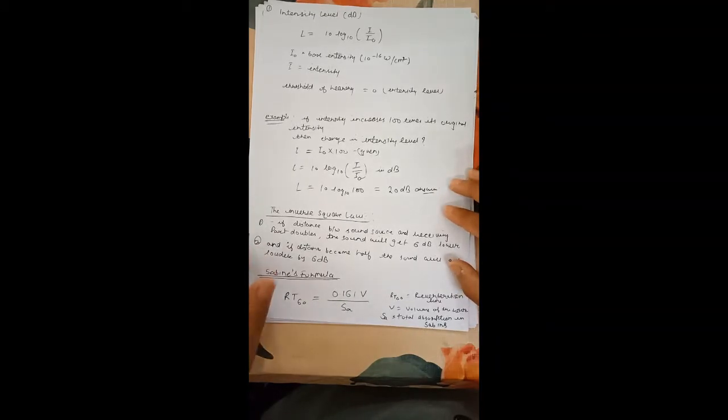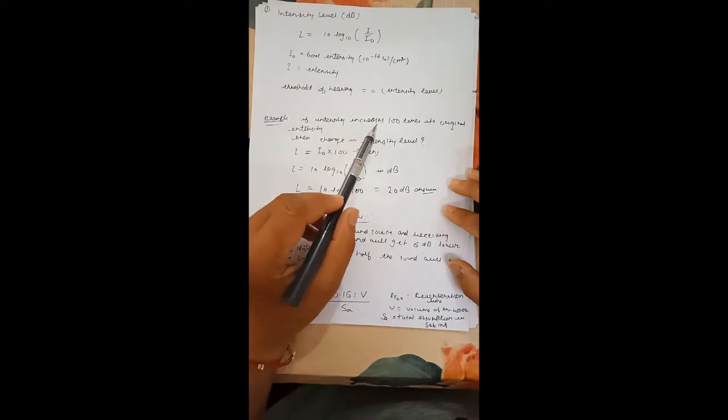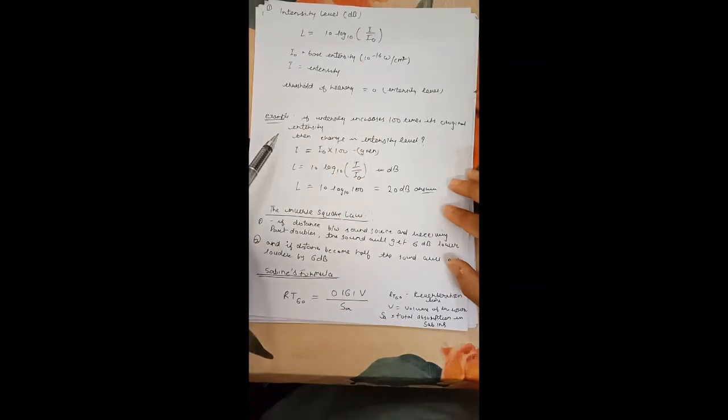If we take an example: if intensity increases 100 times its original intensity, then what is the change in intensity level? This type of question was asked in a previous GATE exam.